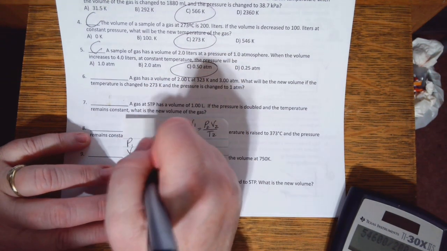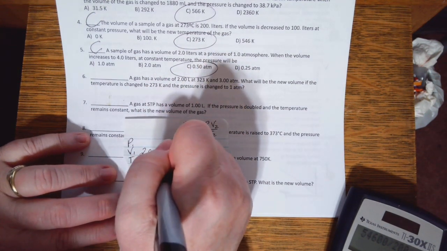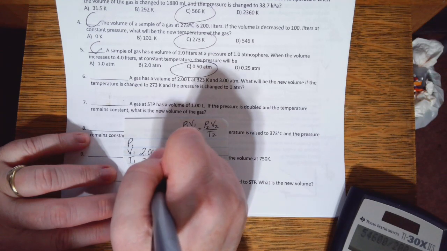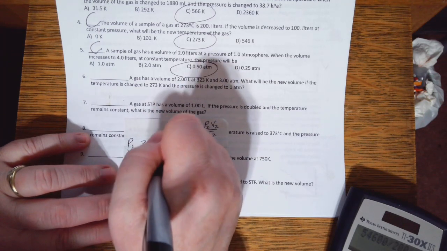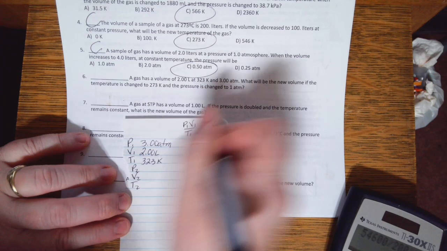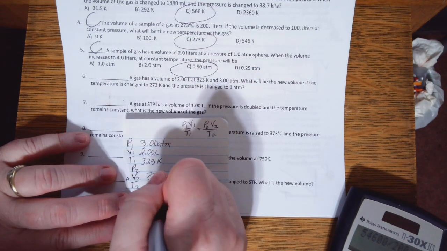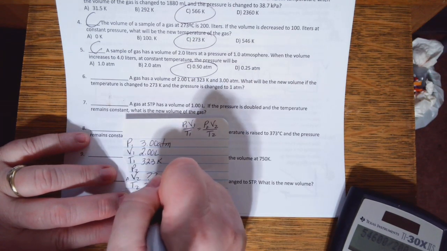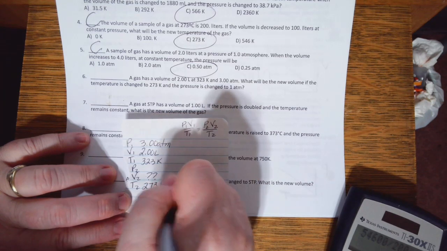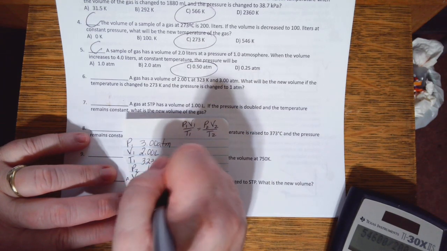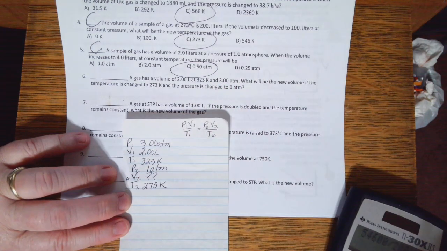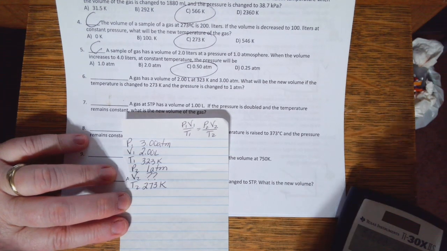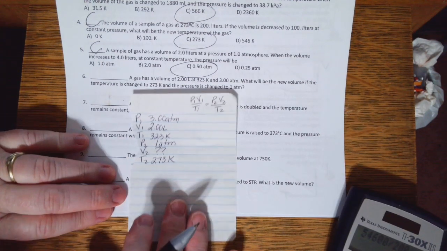A sample has a volume of 2.00 liters, 323 Kelvin, 3.00 atm. What will the new volume be if the temperature is changed to 273 and the pressure is changed to 1 atmosphere? So do I have anything that's constant? No, I do not. So I got to keep it all.